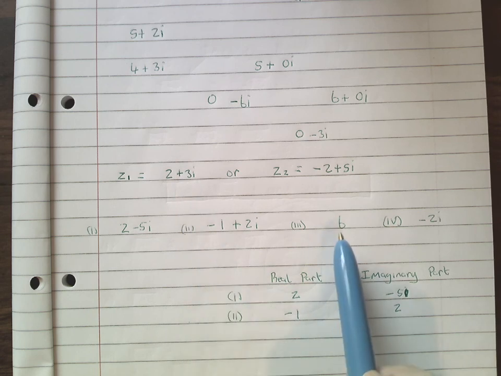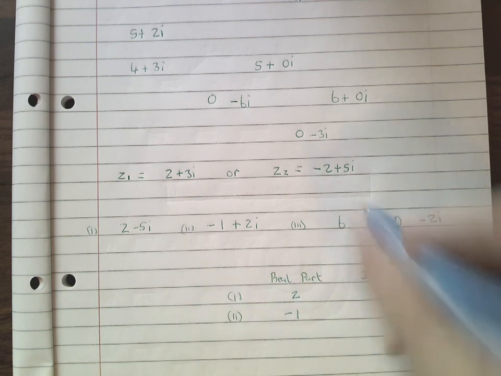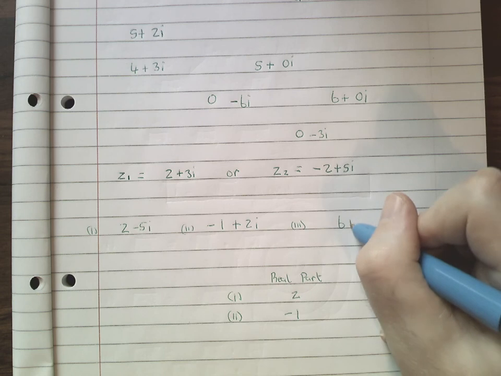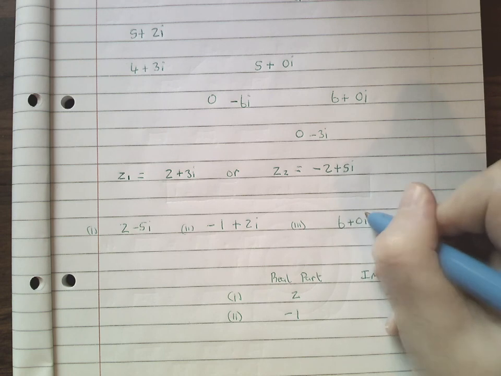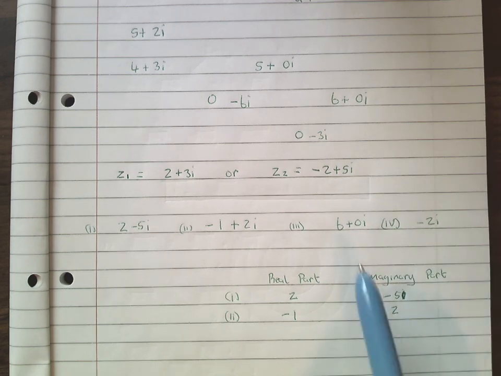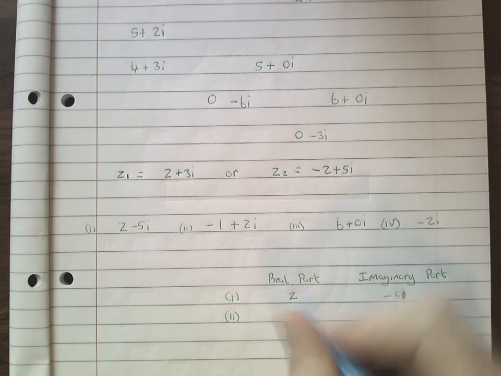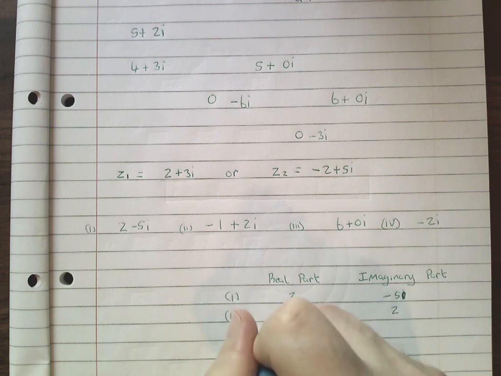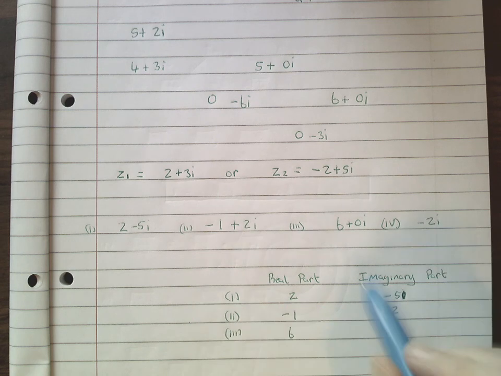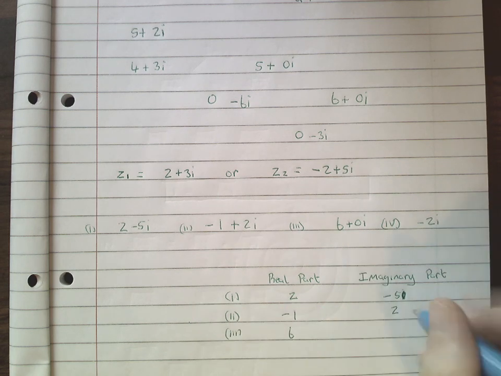If we have a look at this one then, 6, remember, I can make this a complex number by just adding 0i, like so. And what we want to do is, this 6 is the real part. Okay, so this is question 3. And then this 0 is the imaginary part. So 0 is the imaginary part, like so.